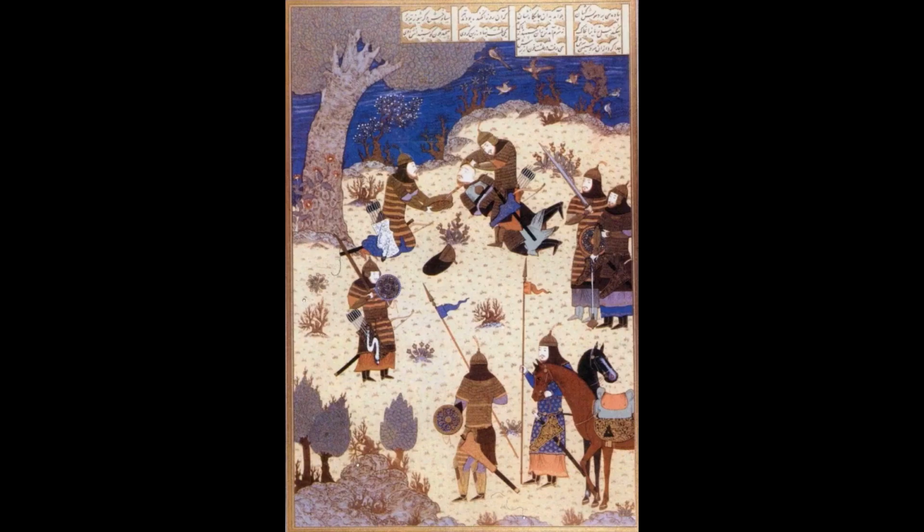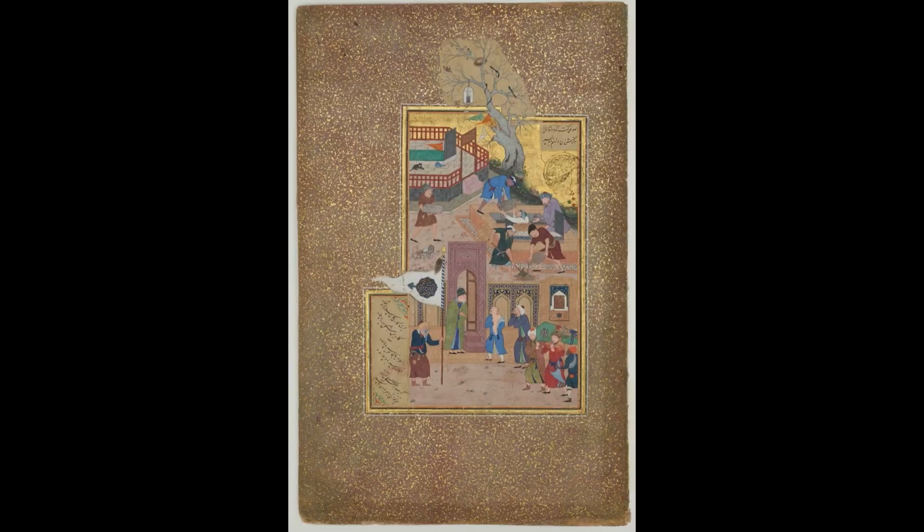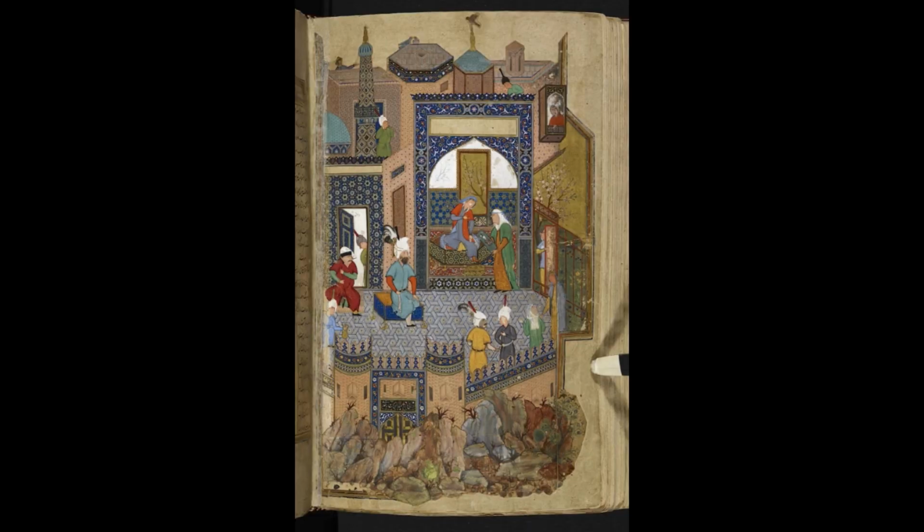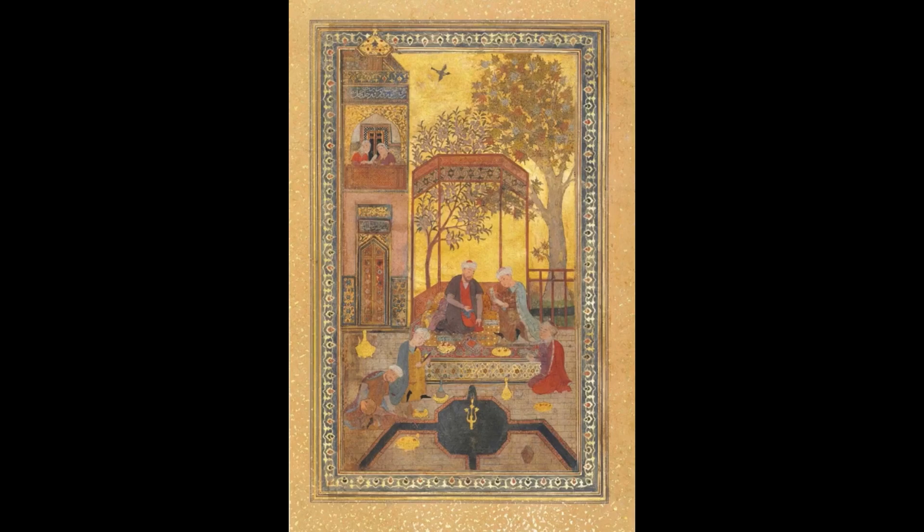To accommodate these intricacies, the horizon was placed high, giving less space to the sky and more room for the different planes in which objects, figures, trees, flowers, and architectural motifs are arranged. This enabled artists to paint larger groups with greater variety and spacing and without overcrowding.